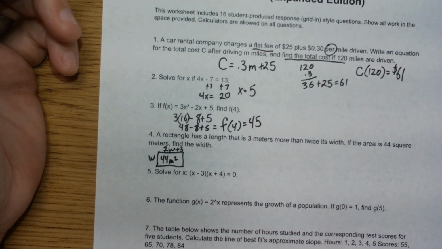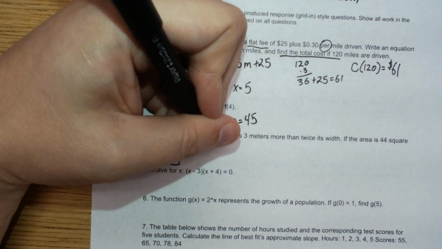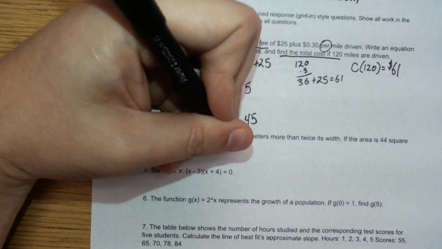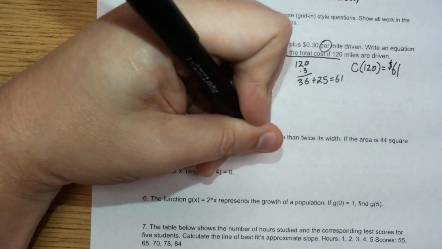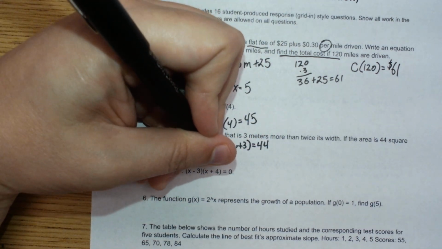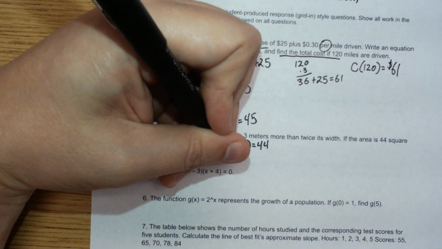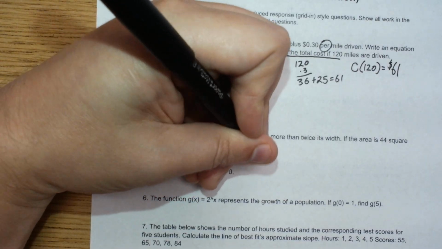In order to solve that one, we know area is length times width, so we do width times 2W plus 3. That's going to equal 44. So I get 2W squared plus 3W equals 44.